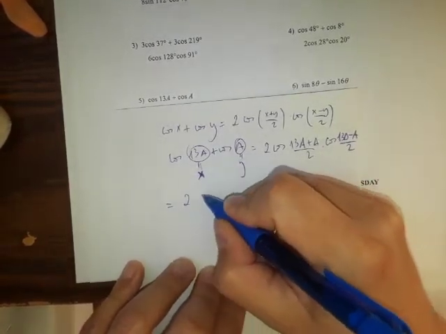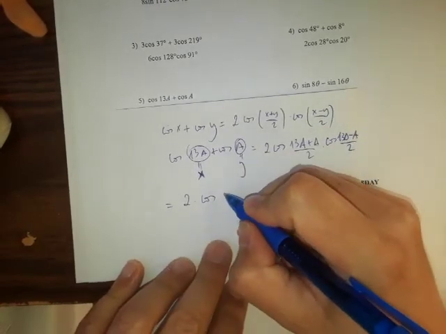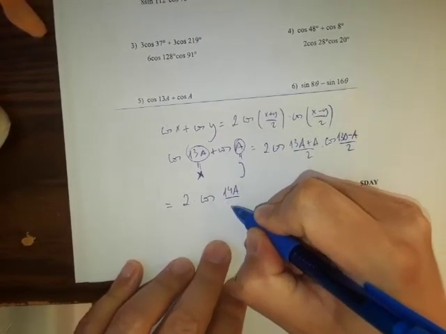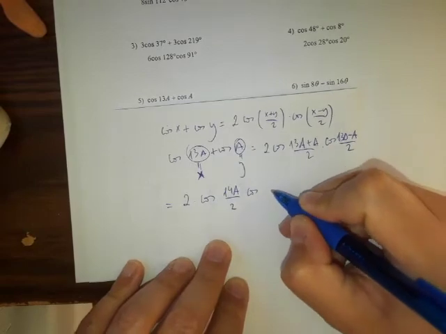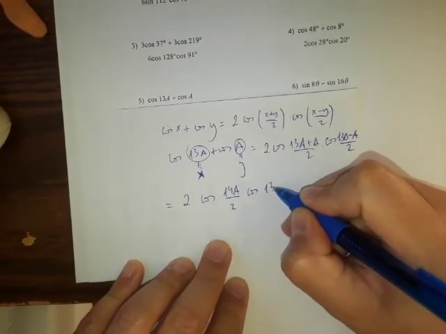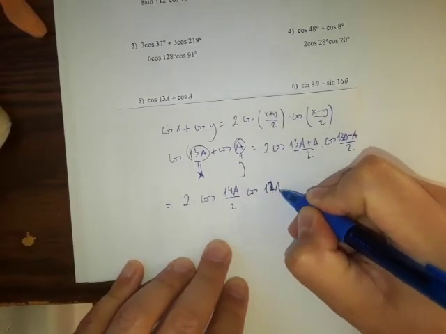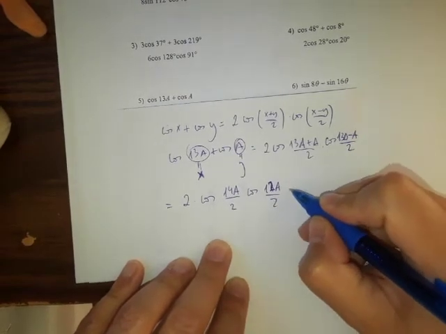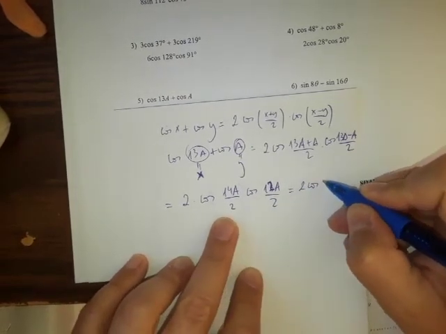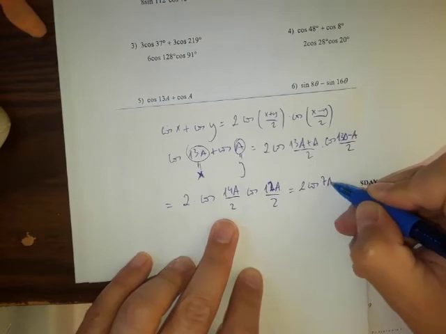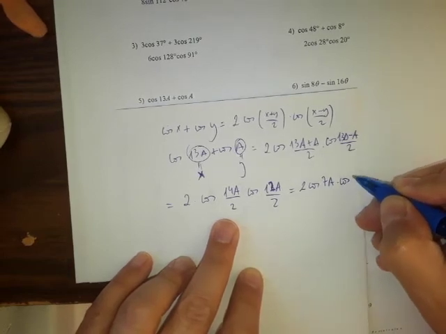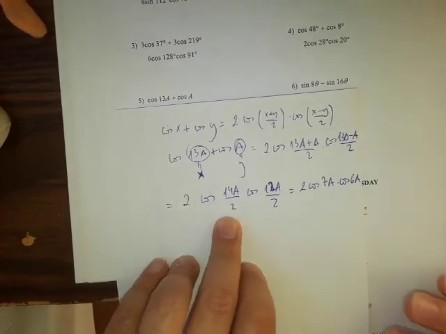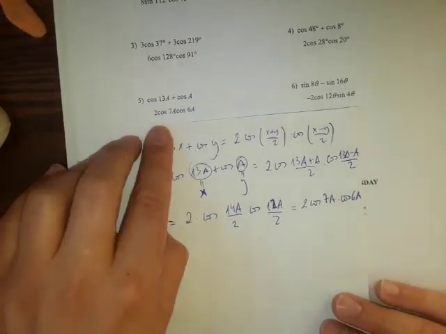So 2 cosine of 14a over 2, cosine of 12a over 2, because 13a minus a over 2. That's going to be 2 cosine of 7a times cosine of 6a, right? Now we check answers, and that's it. That's what it is, okay?